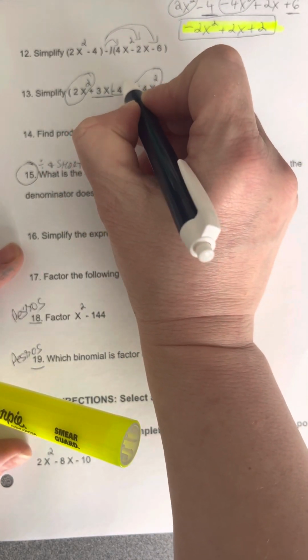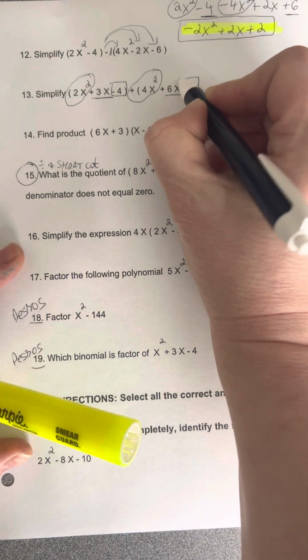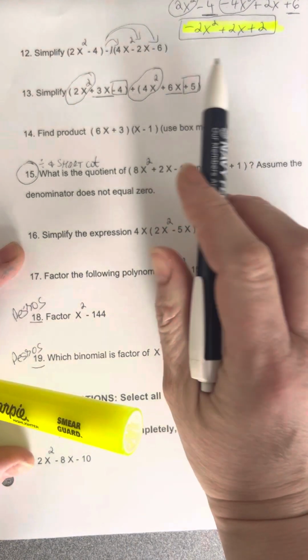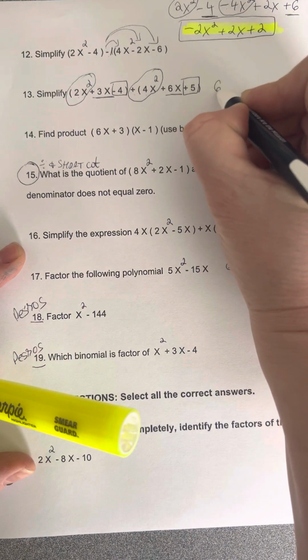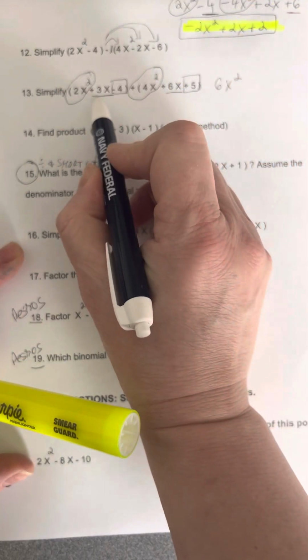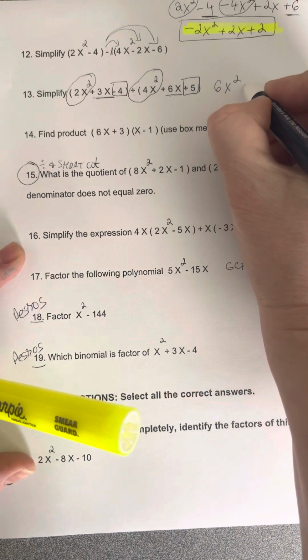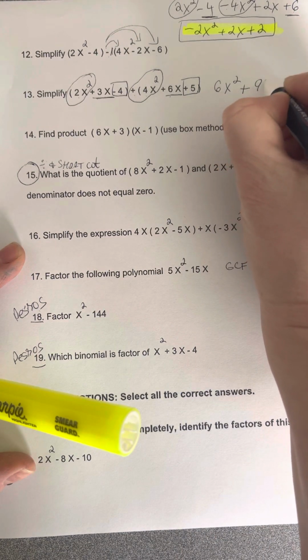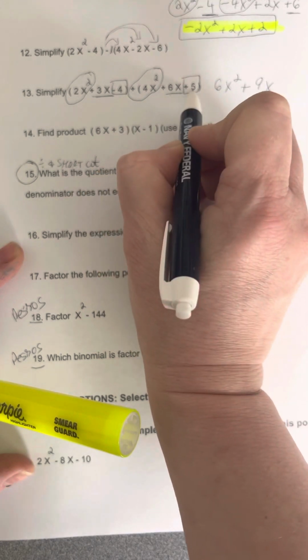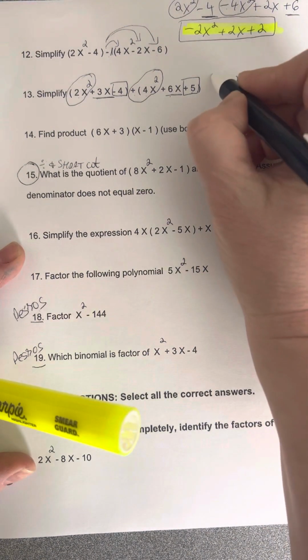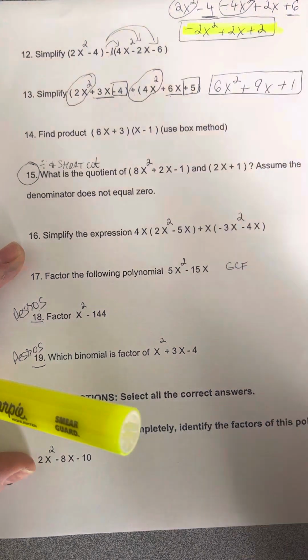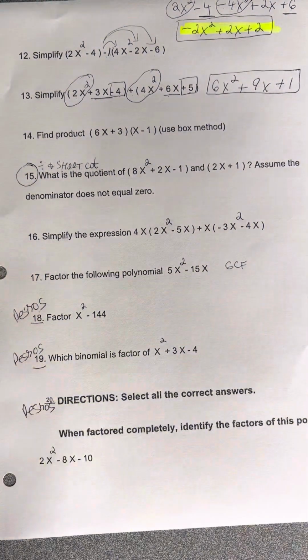I'll put a little square on the numbers. See how I'm taking the signs with them? This way I know what to do. So 2 plus 4 is 6x squared. Then we have 3 plus 6, plus 9x. And then lastly, negative 4 plus 5 is just plus 1. So that's our answer for number 13. All right.